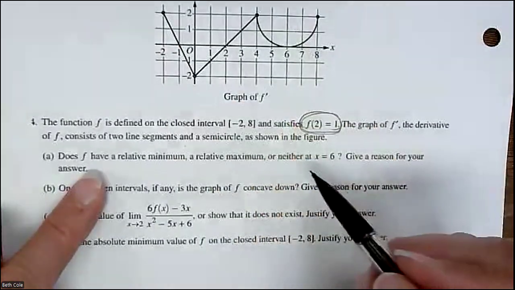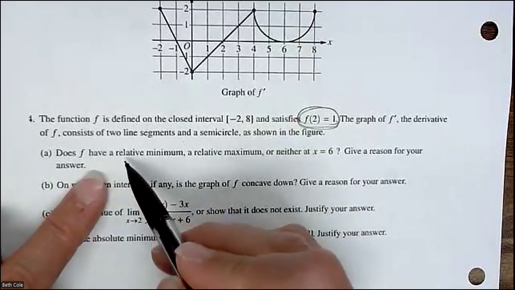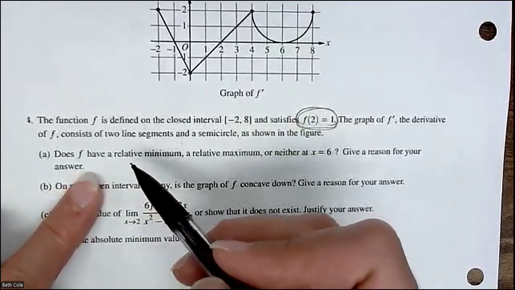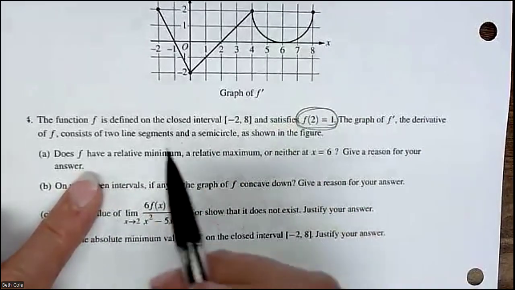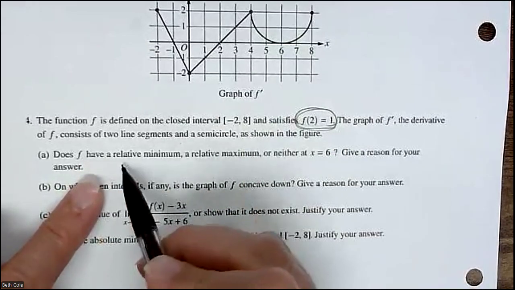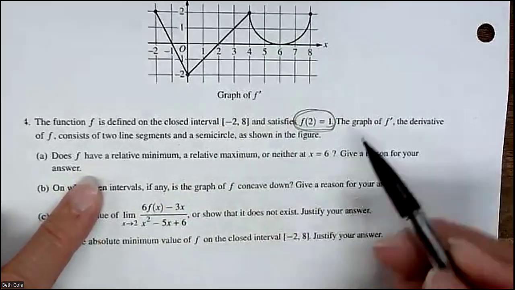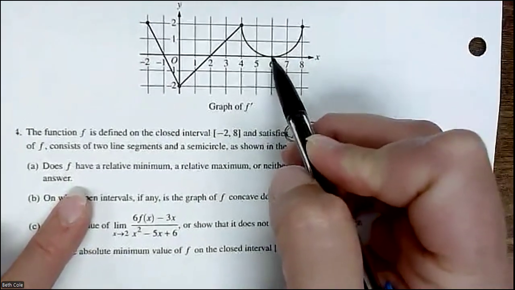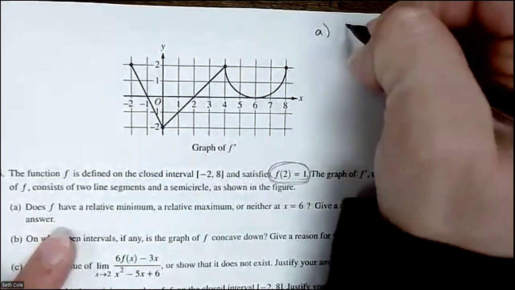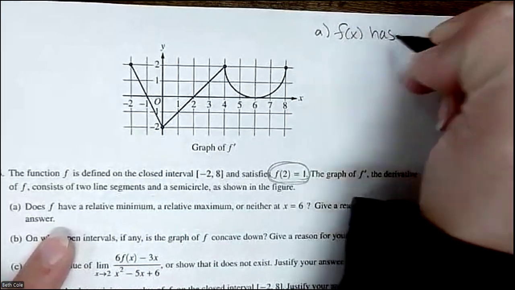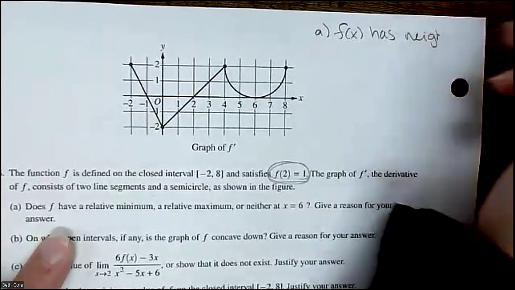Two line segments and a semicircle. All right, does F have, F, which is not the graph you're looking at? Why on earth would they ask you questions about the graph you have, okay? Does F, which is not this graph, have a relative minimum, maximum, or neither at 6? What did you guys think? Neither. Okay, so we're going to start our sentence. F of X has neither, except I can't spell.